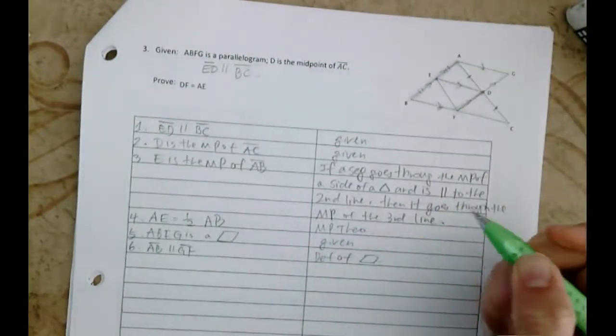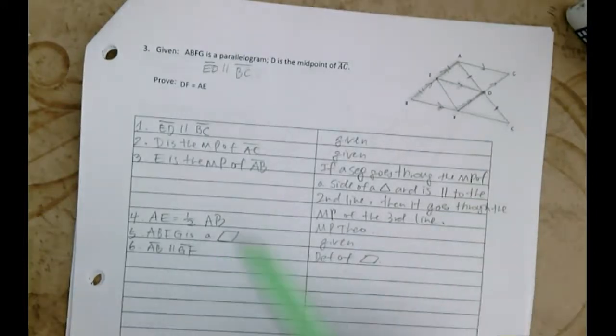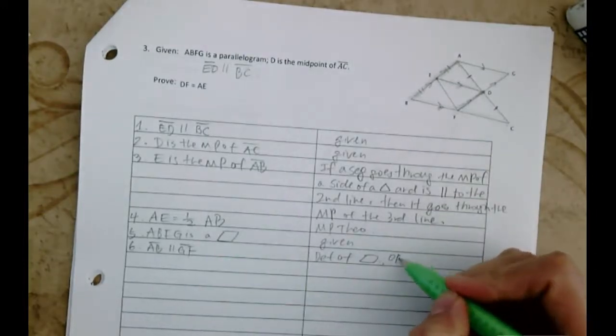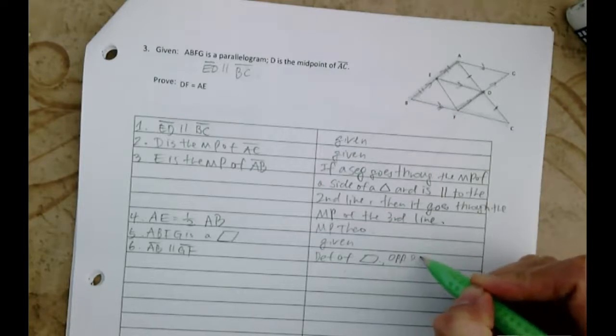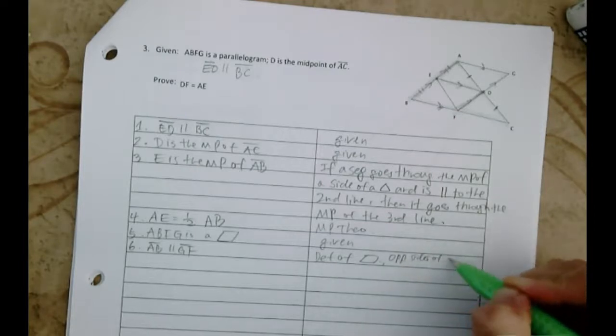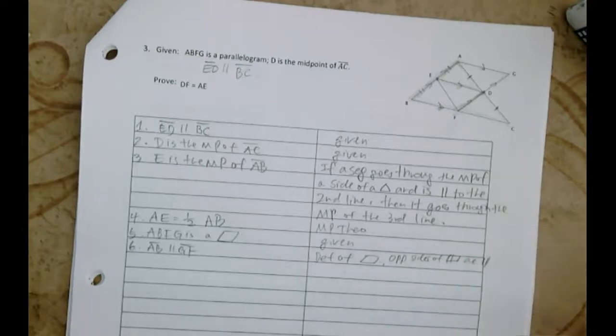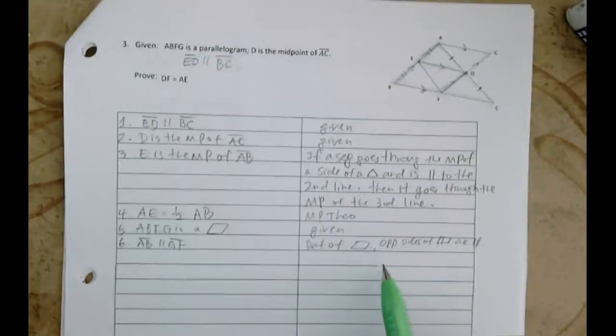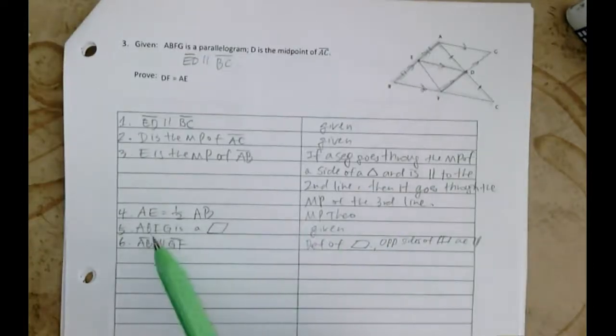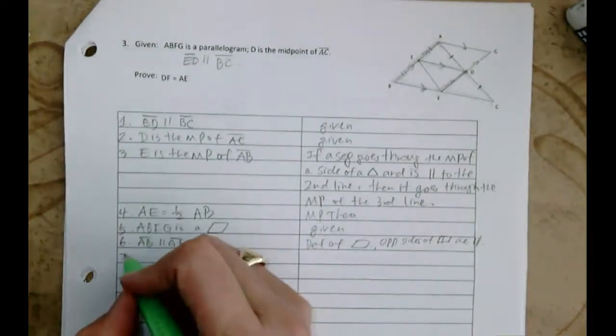But you can say that the opposite sides of a parallelogram are parallel, right? If you're not sure if it's a definition or characteristic, just write it out, then you'll be fine. Or you can say if ABFG is a parallelogram, then AB is parallel to GF. You can write that as well. That always works. Okay. All right. 7.